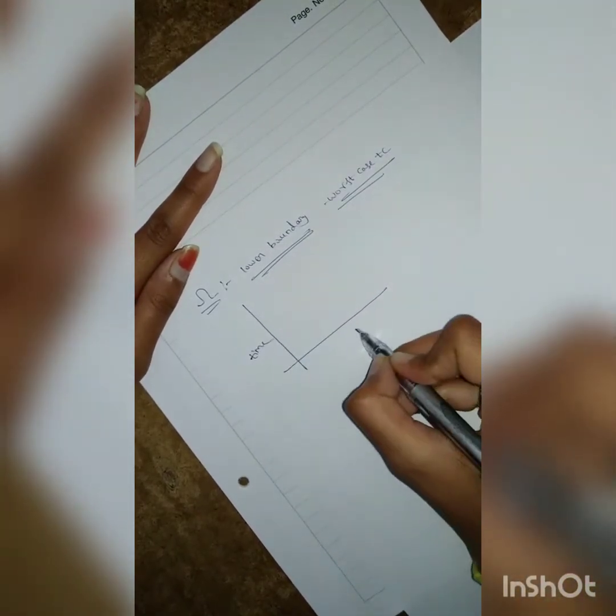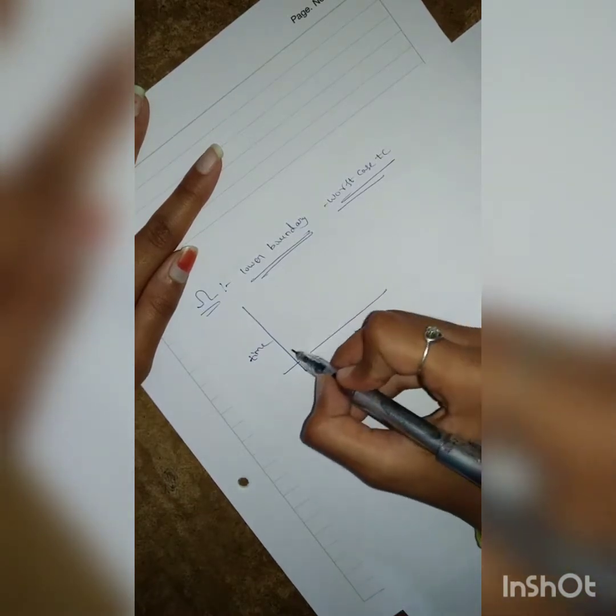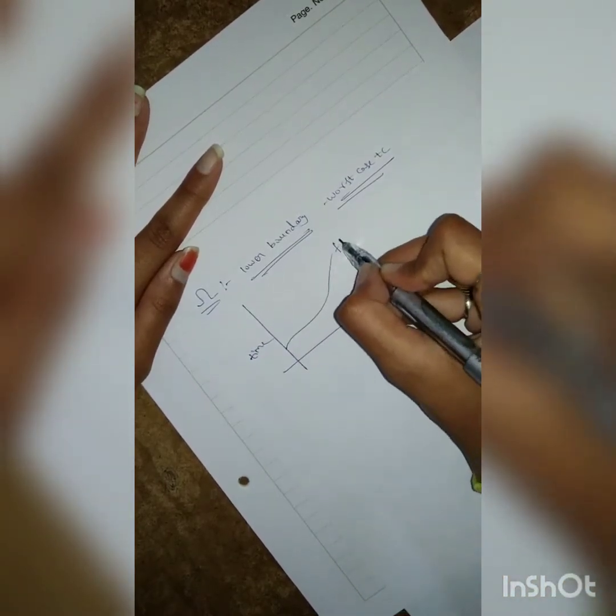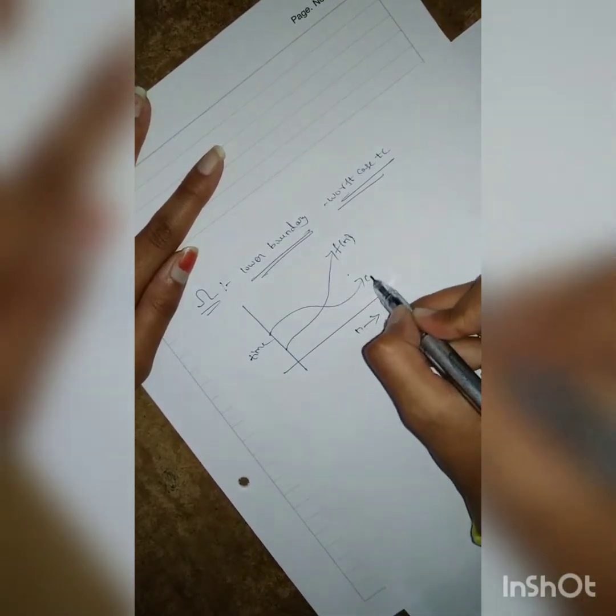So how do we represent this? This is time, this is n, and this is f of n. Then c into g of n will be at the bottom because it is the lower bound.